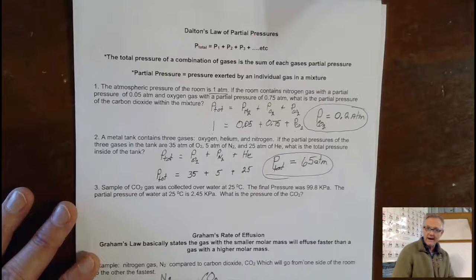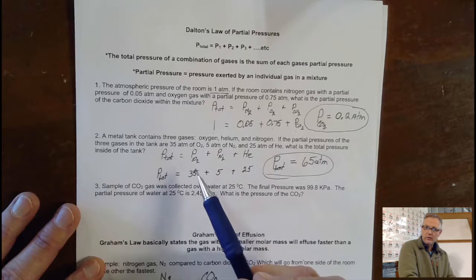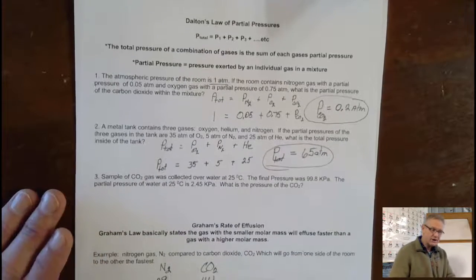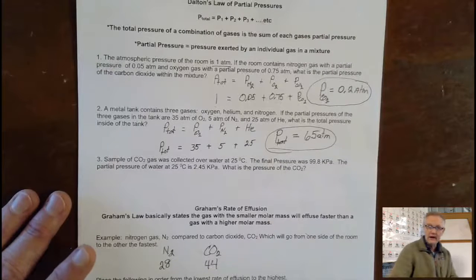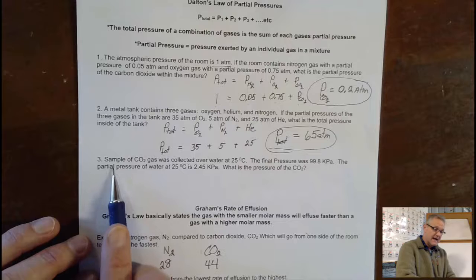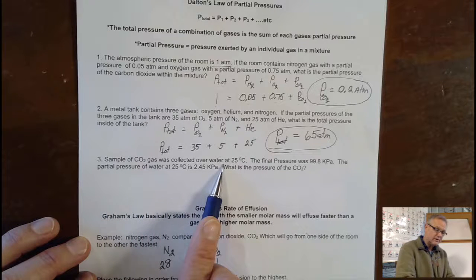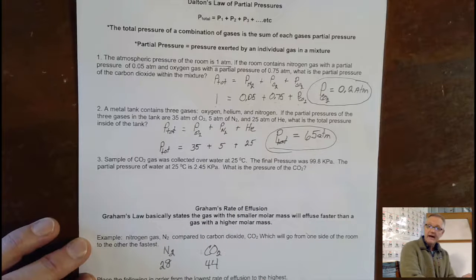All right, the next question is a little bit different, and it relates to the labs that we do in AP Chemistry. It says, a sample of CO2 gas was collected over water at 25 degrees Celsius. The final pressure was 99.8 kilopascals. It says the partial pressure of the water at 25 degrees is 2.45 kilopascals. What is the pressure of the gas?